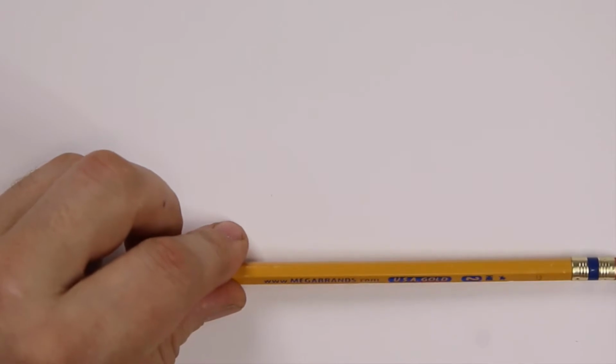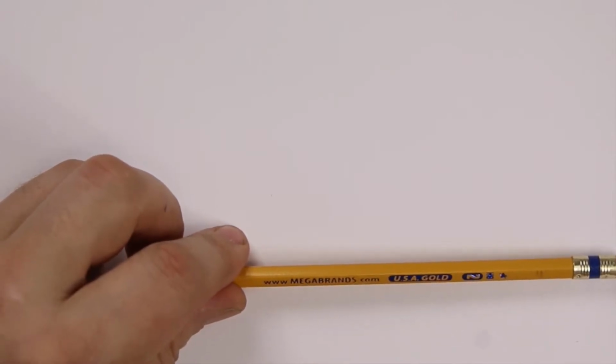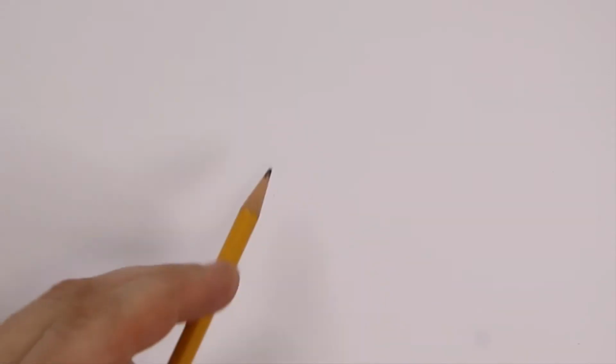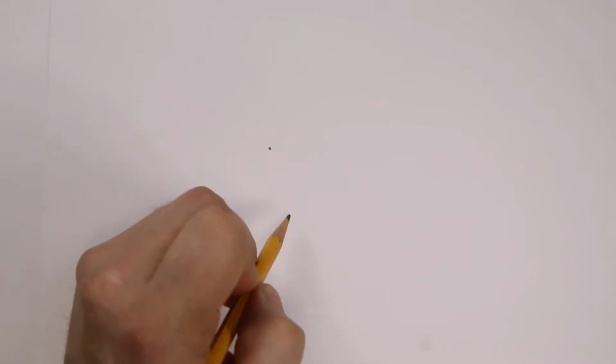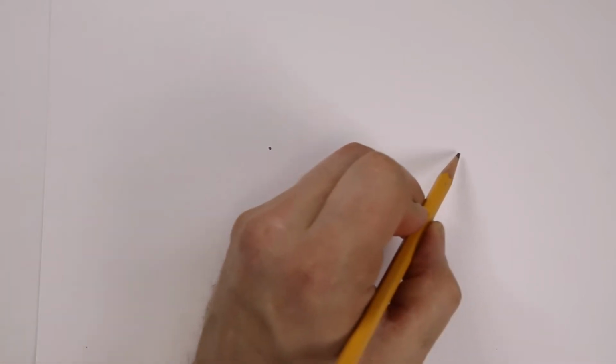So I have a number 2 pencil here. Any pencil will do. They come in all different colors. And let's go ahead and draw our cylinder. So first thing, I'd like to put 2 dots. One dot here. Can you see that dot? And then I'm going to make a dot over here. That'll help me draw my oval shape.